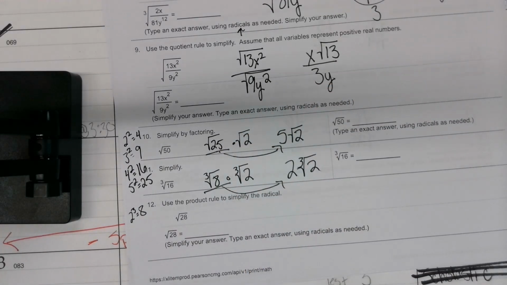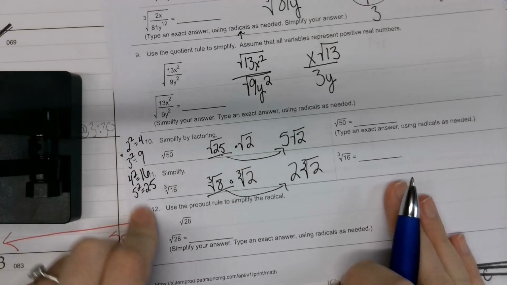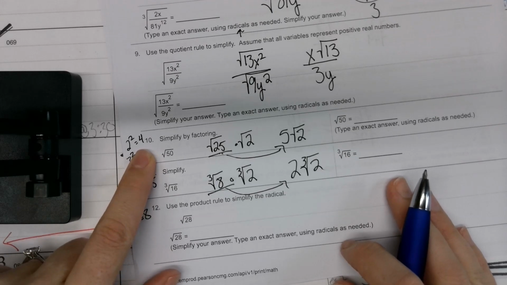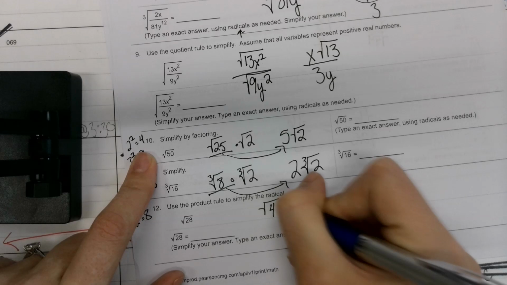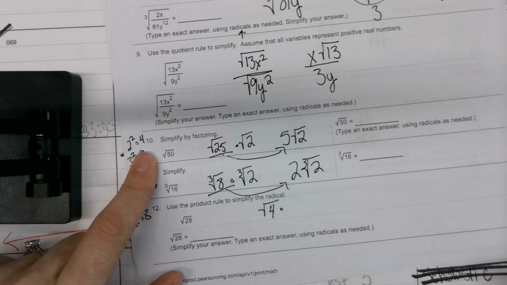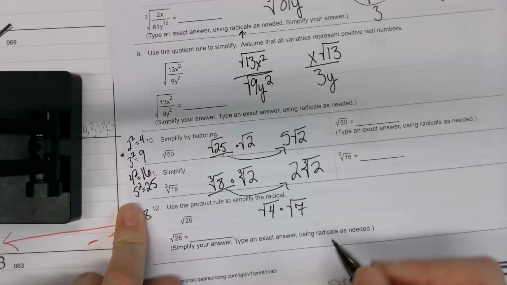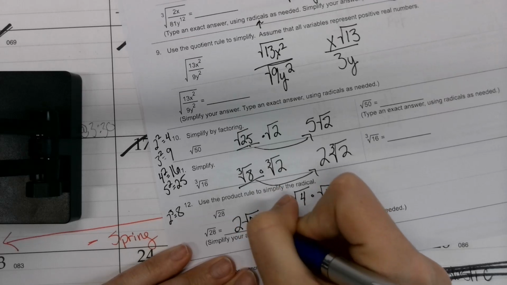Alright, here we go on square root of 28. So I'm going to use squares because it's a square root. Does 4 go into 28? Yes, 4 goes into 28 7 times, right? Times the square root of 7. There's not a square root of 7, but the square root of 4 is 2.